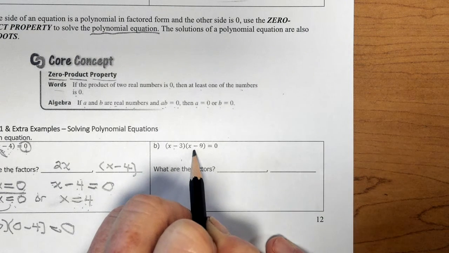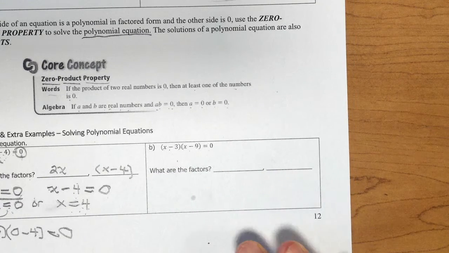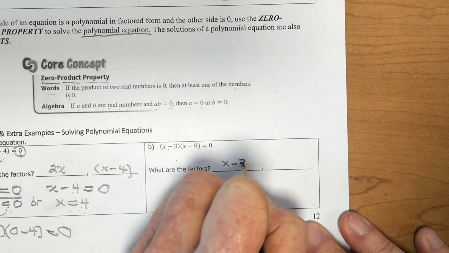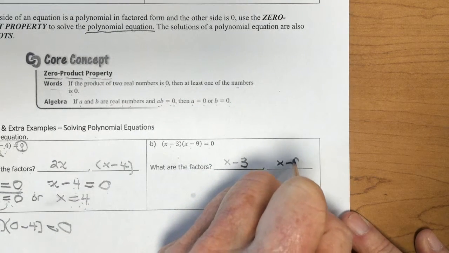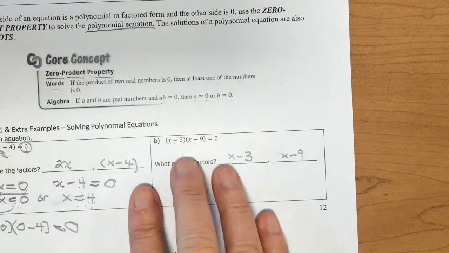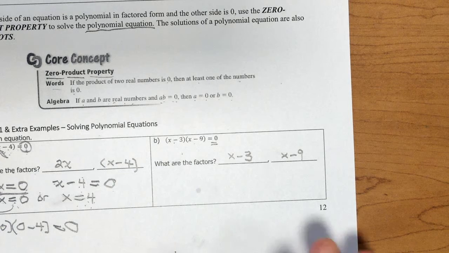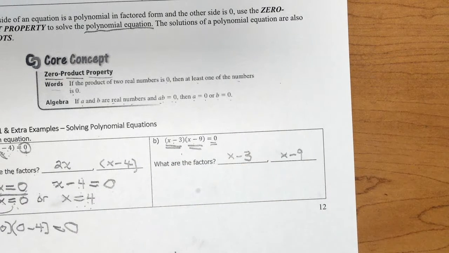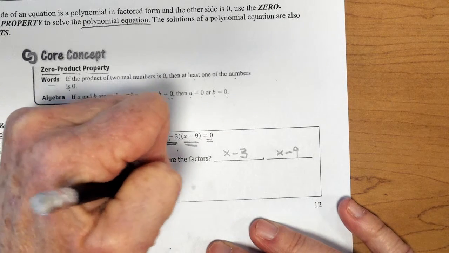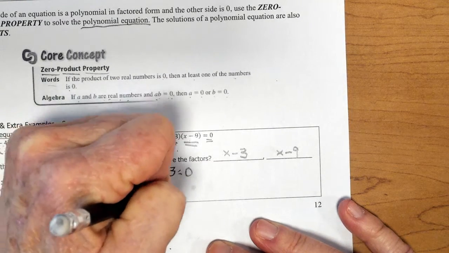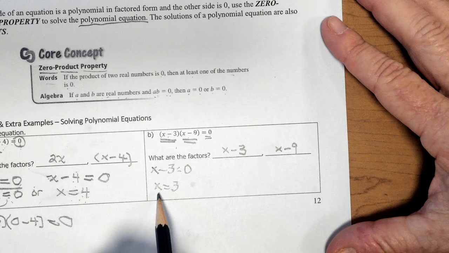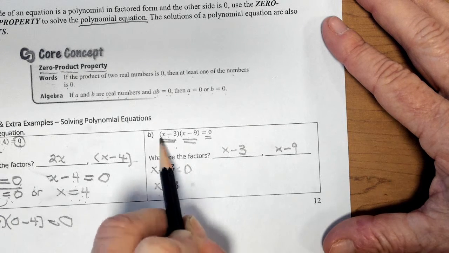Let's continue and do the next one. x minus 3 times x minus 9, and I'm saying it's equal to 0. So let's go ahead and put in the factors. What are they? x minus 3 and x minus 9. Well, according to my equation here, the whole equation is equal to 0. Therefore, I know one of these factors, either x minus 3 or x minus 9, must be equal to 0. So I set it equal to 0, and I solve for x. So x minus 3 is equal to 0, therefore x is equal to 3. Well, 3 minus 3 is 0, definitely.